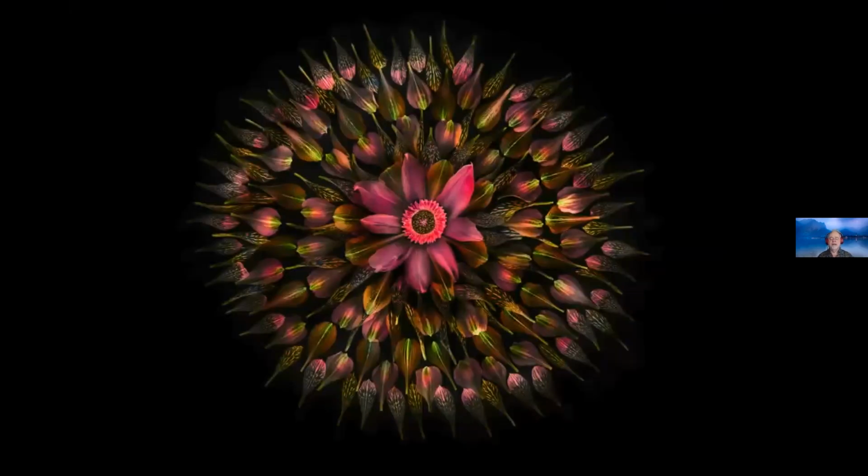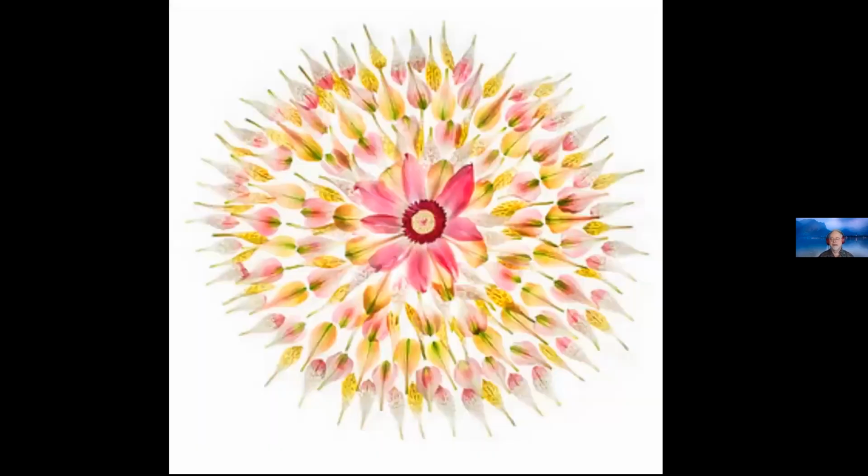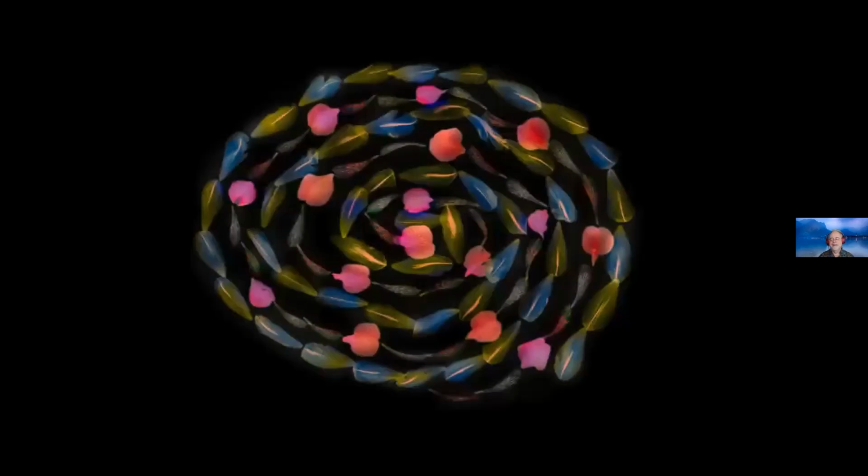For me, creating these is fundamentally a kind of, you can think of it as doodling with flower petals, right, Phyllis? Here's a spiral. That was a rhetorical question, I guess. Here's a spiral.